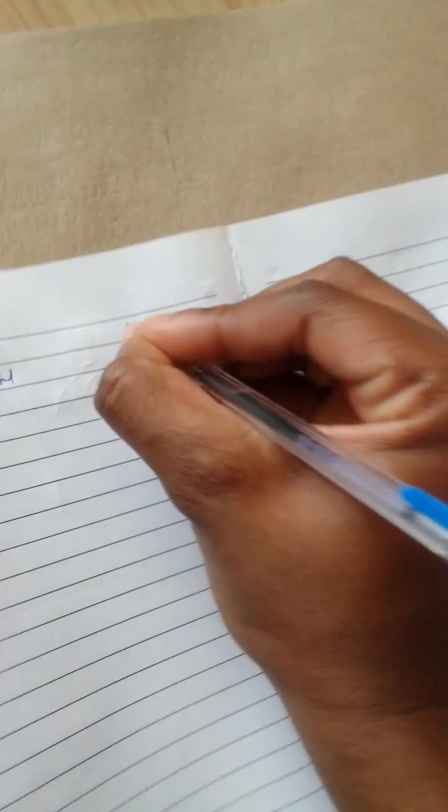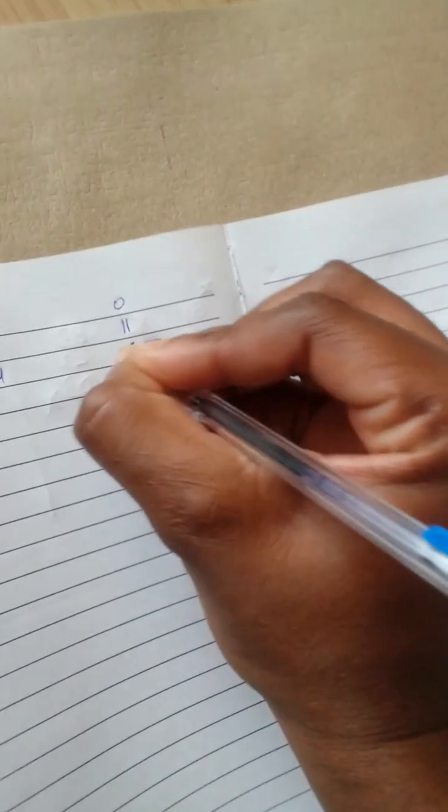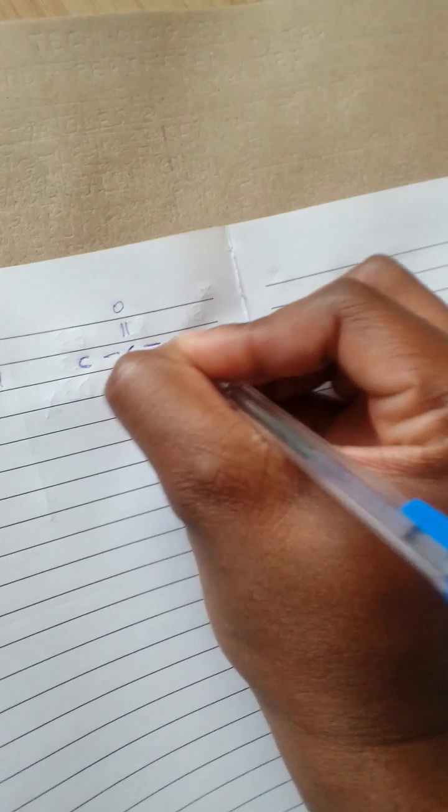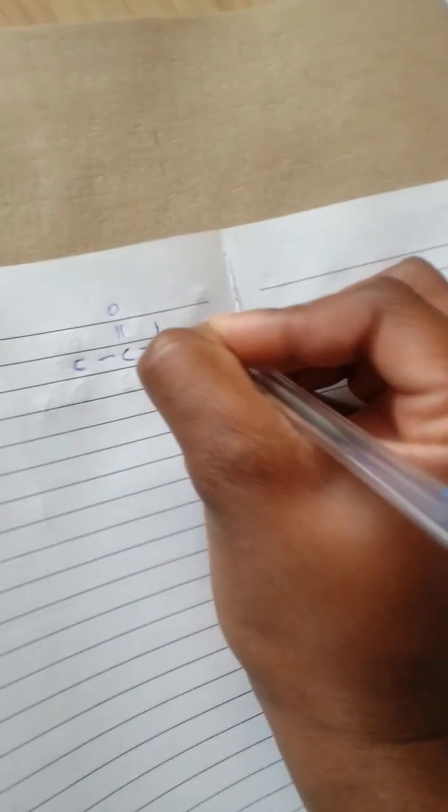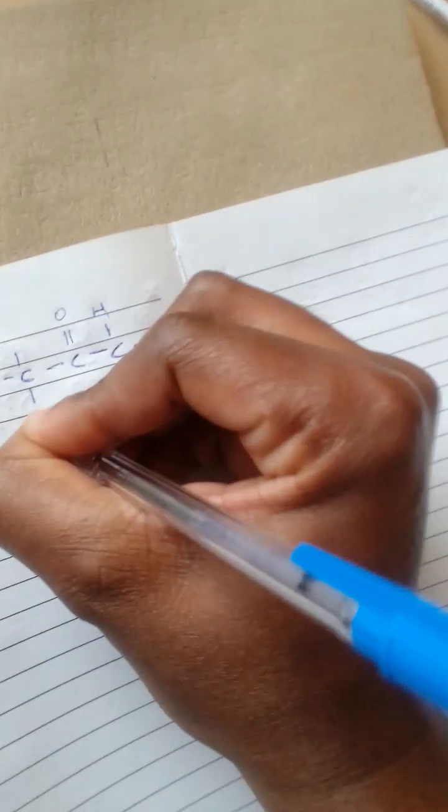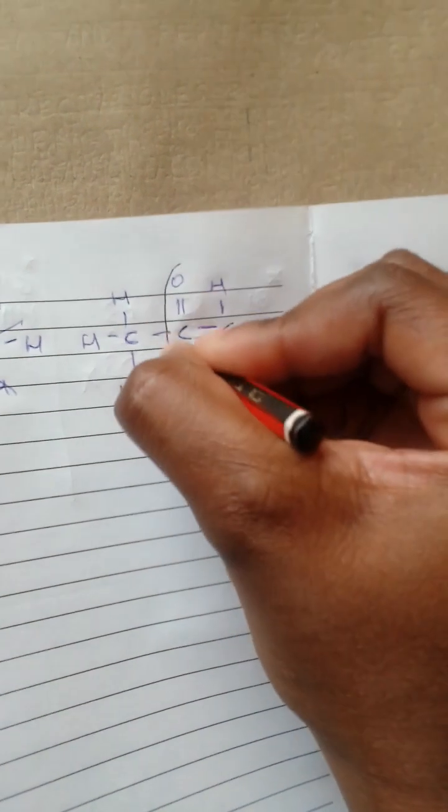So you have a carbonyl group, right? C, C. This is the carbonyl group in the middle, then you have your 2 methyl groups. So this is propanone. Okay.